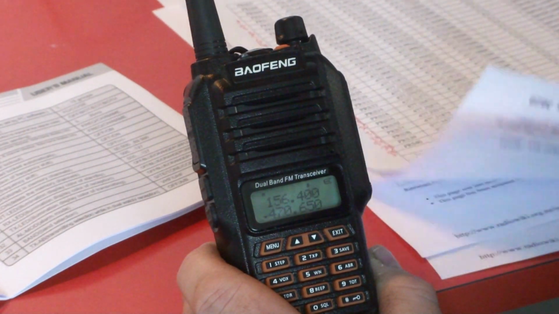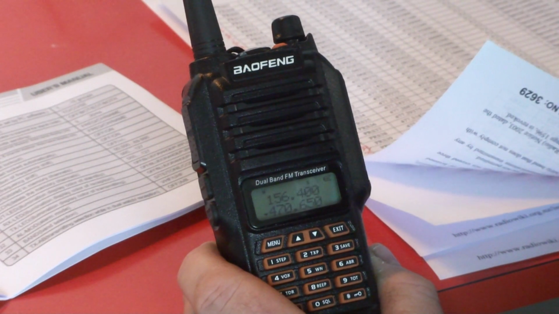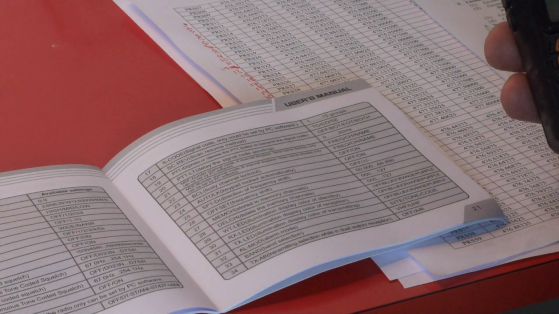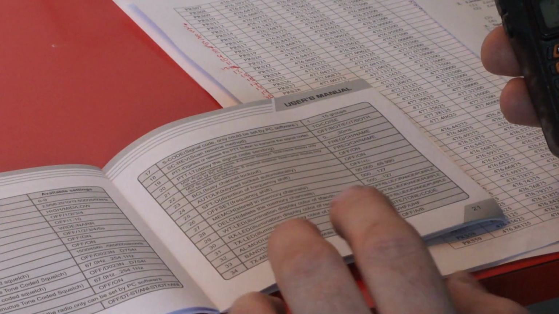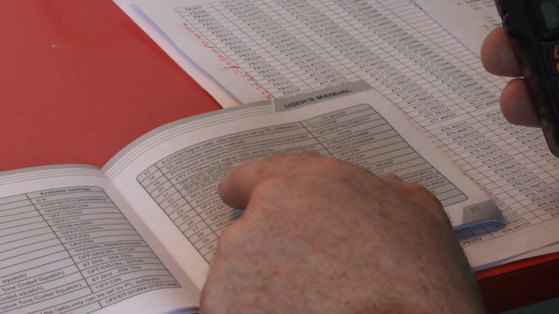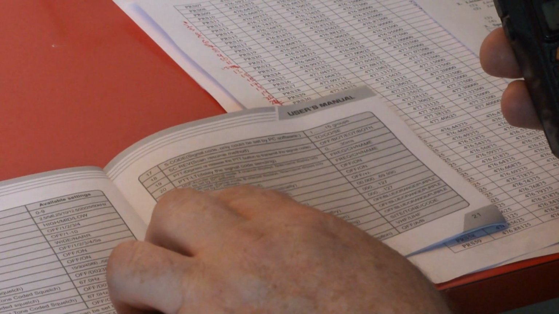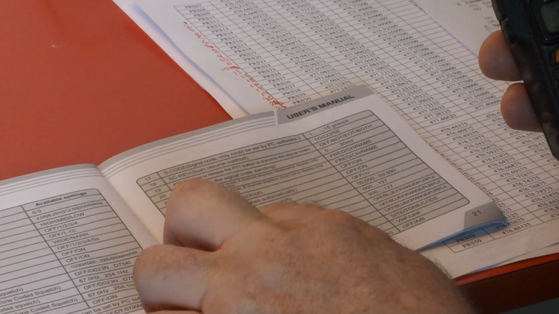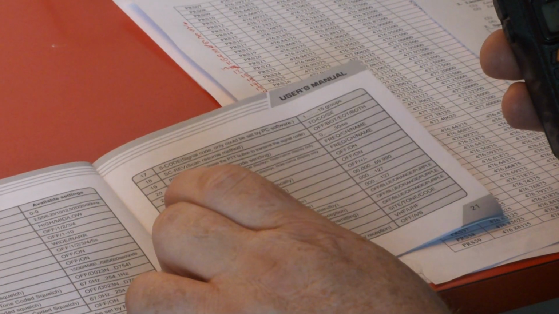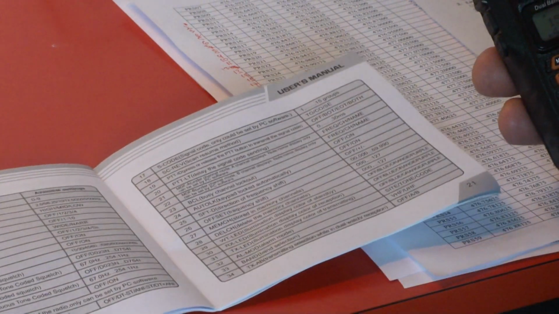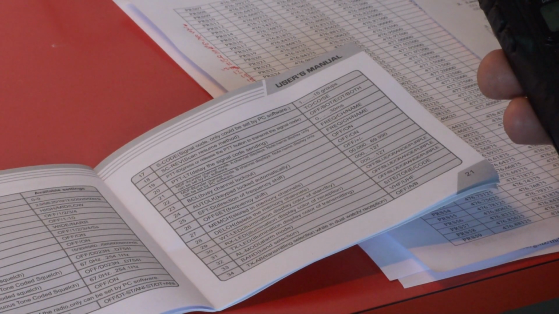So how do you program this? Right, so I'll show you what you do now to program this. Now you've got a user guide. It doesn't tell you much about programming the handset. What it does do is tell you the numbers of the settings that you're interested in. And we're mainly interested in 27, which is store memory channels, and 28, delete channels. So they're your two main ones we're going to be using.